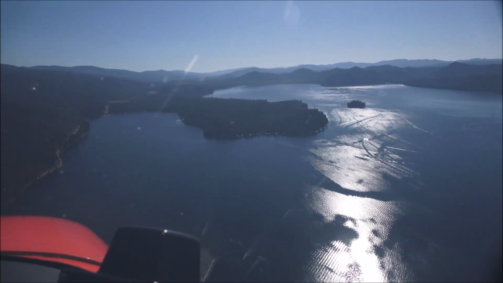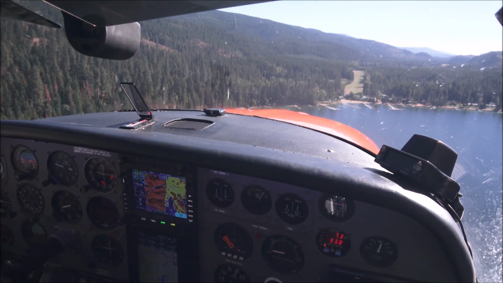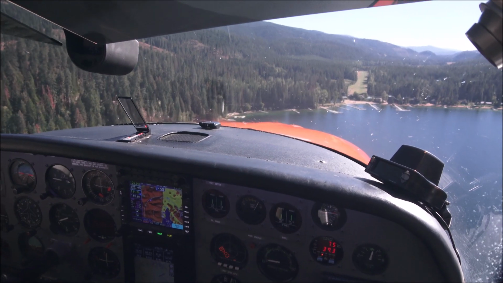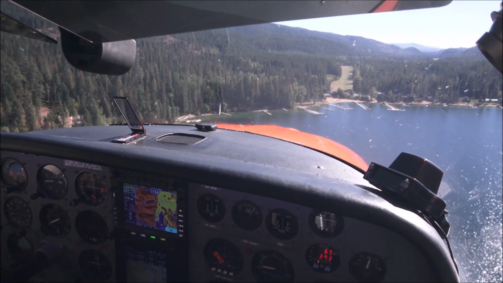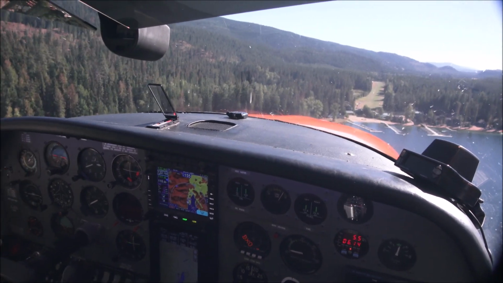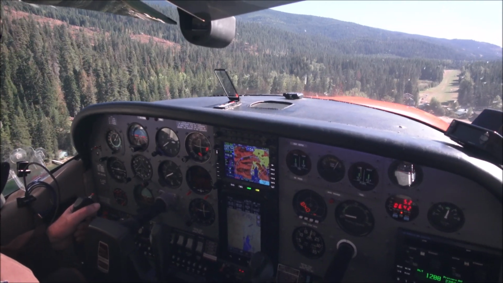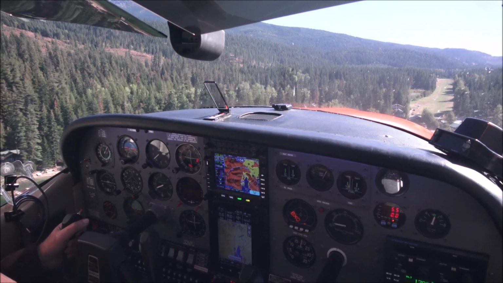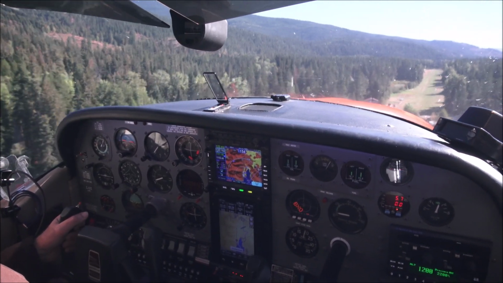This is Kavanaugh Bay in Idaho. It's a long, very nice grass strip, beautiful approach over the lake. Over water approaches, I try to come at high altitude, so you have some margin in case something happens and you can reach the land.